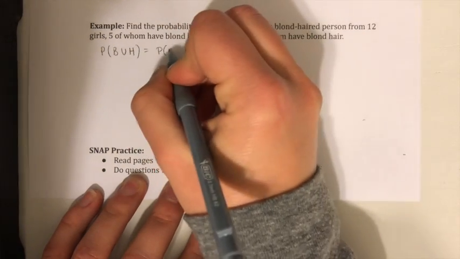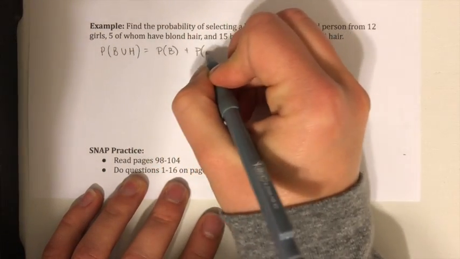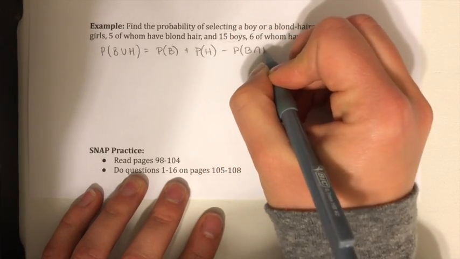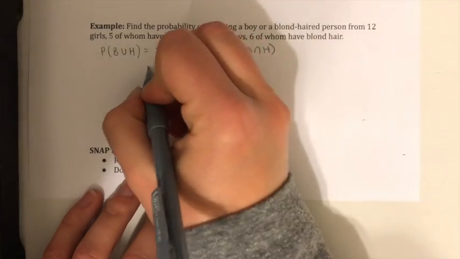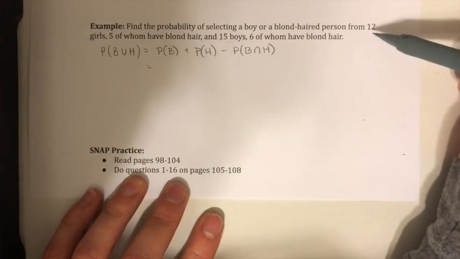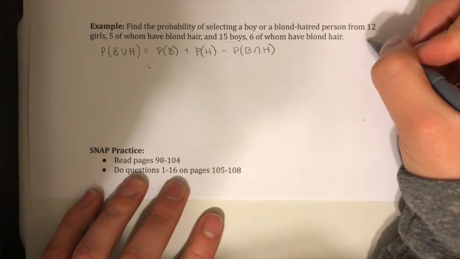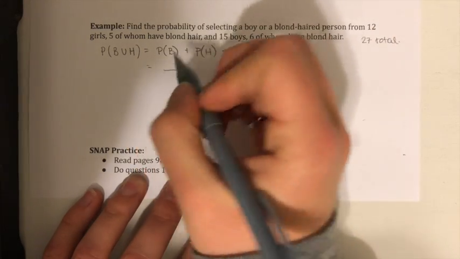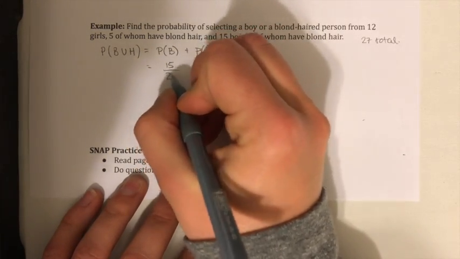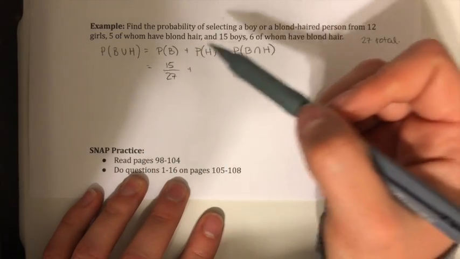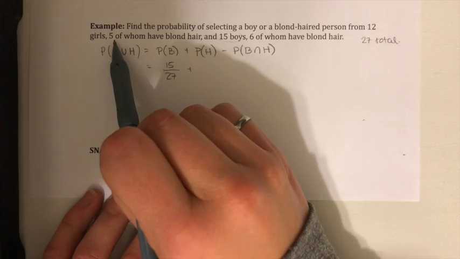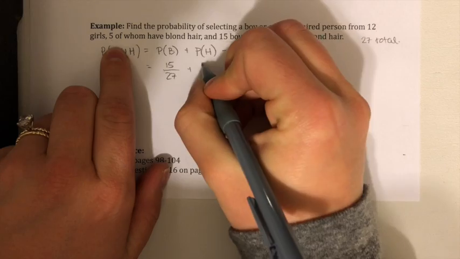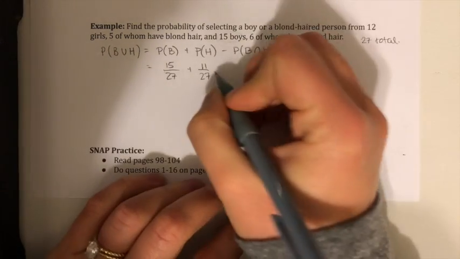So it's going to have to be the probability of being a boy plus the probability of having blonde hair minus the spots where those overlap. We've got 12 girls and 15 boys, so 27 total people. The probability of a boy is going to be 15 of 27. The probability of somebody who has blonde hair is the 5 girls who have blonde hair and the 6 guys who have blonde hair. So that would be 11 out of 27.